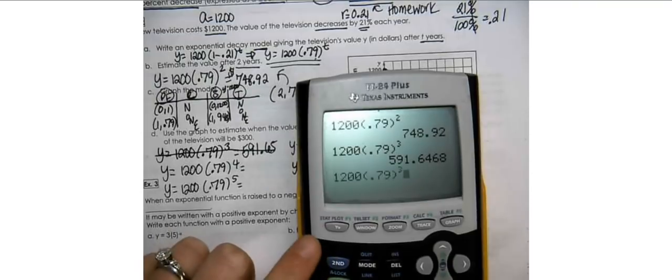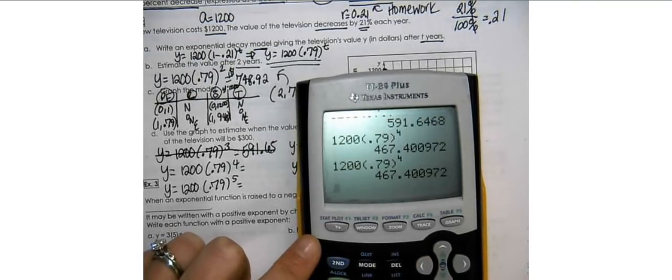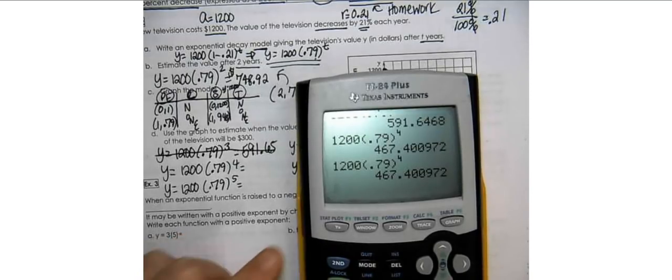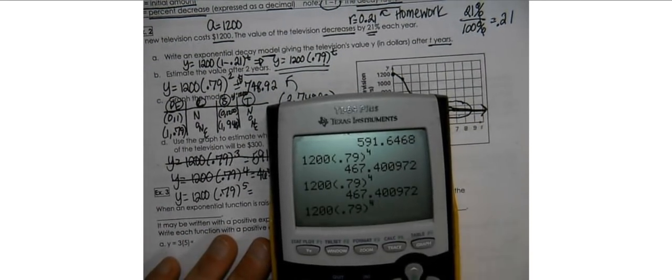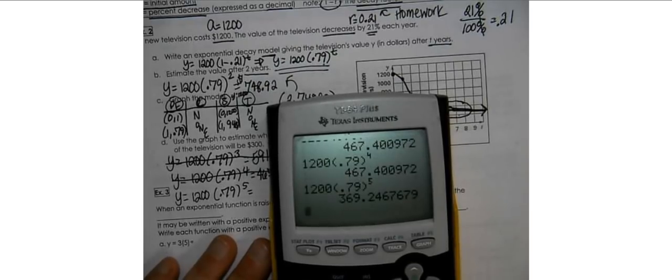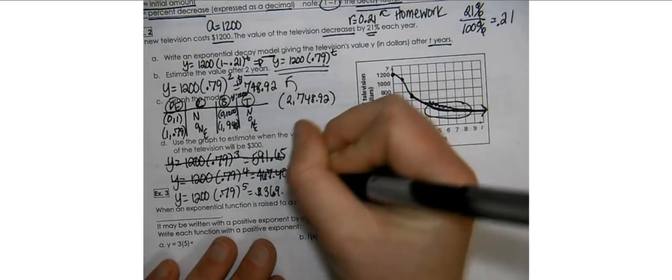So now I'm going to try to the fourth power, and I end up getting 467.4, which is not anywhere close to 300, so that's not going to work. So now I'm going to try 5. And that's 369.25. That's kind of close. All right, that's pretty close. I'm not going to cross it out quite yet.